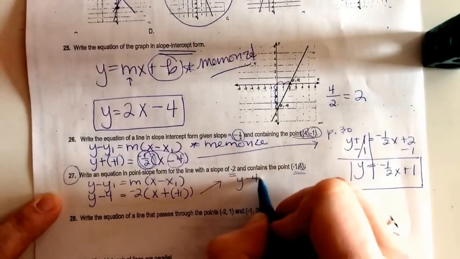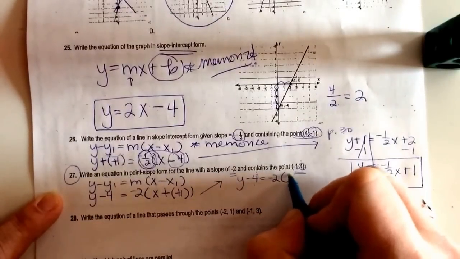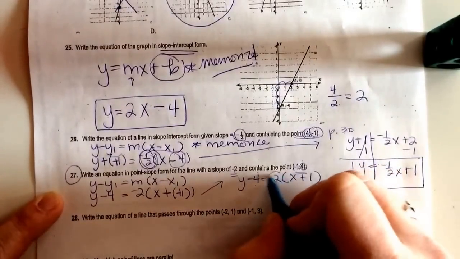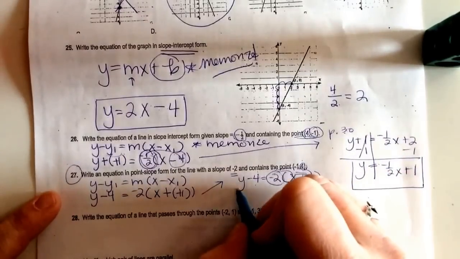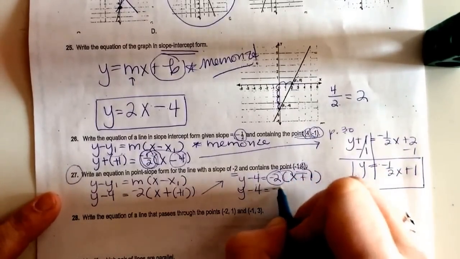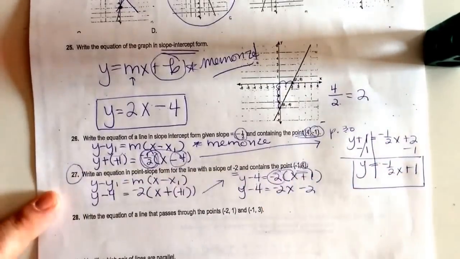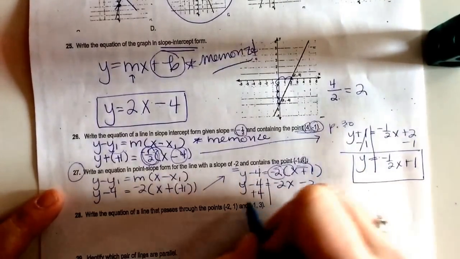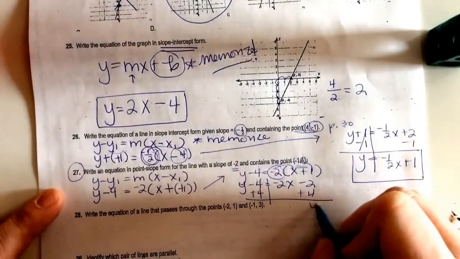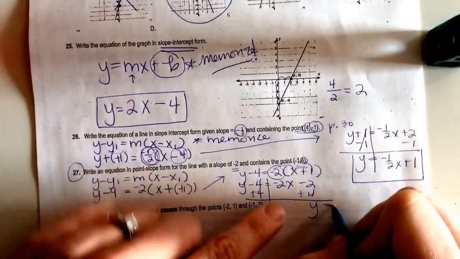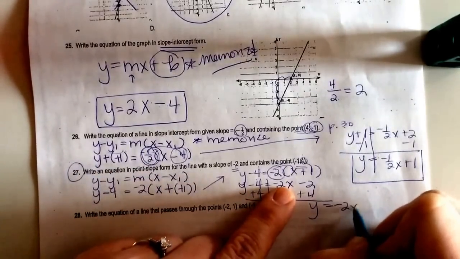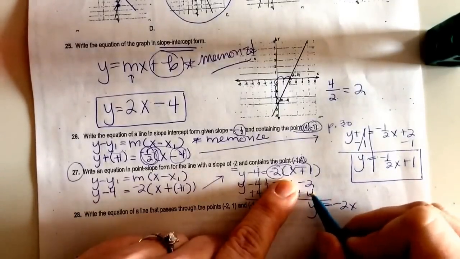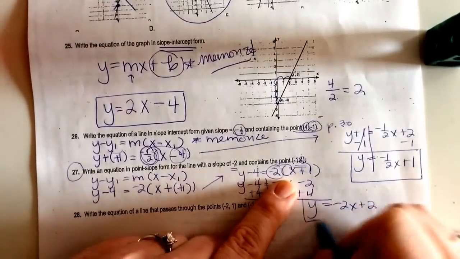Y minus 4 equals negative 2, x plus 1. Distribute the negative 2. And add 4. So y equals negative 2x. Negative 2 plus 4 is positive 2.